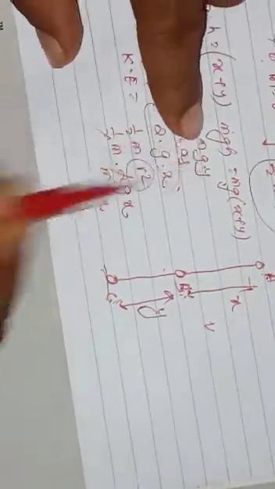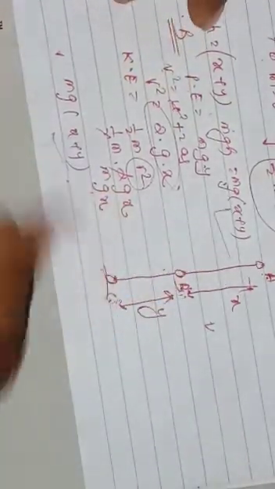So what is the total mechanical energy, guys? It is the potential energy plus the kinetic energy. Taking mg common, you get mg into x plus y, which is equal to the energy at point A. Yes or no?